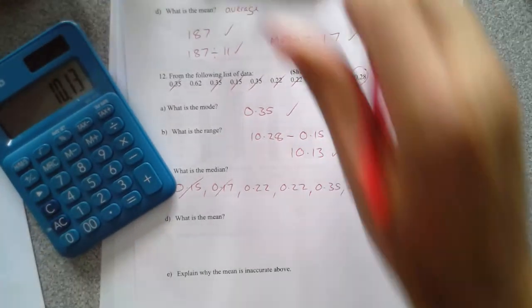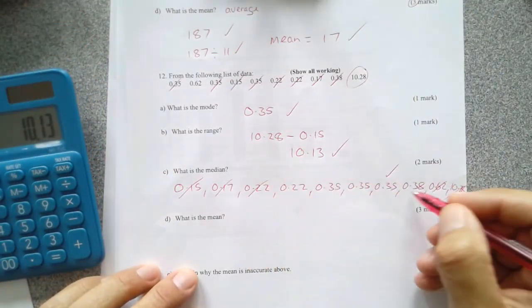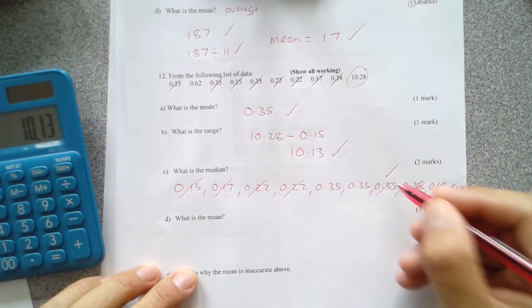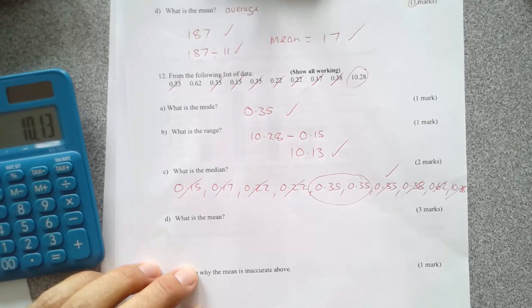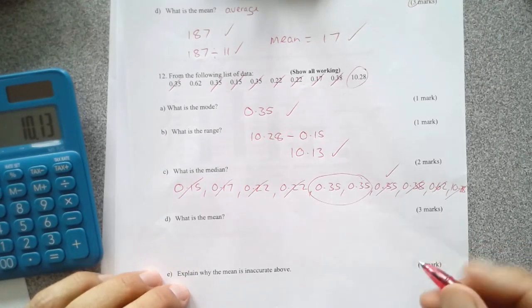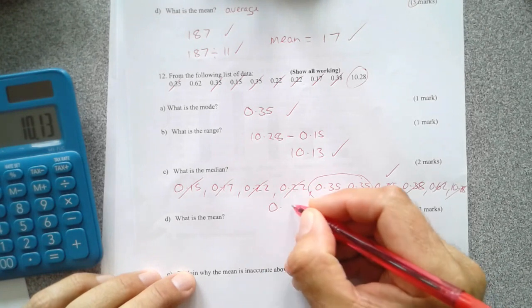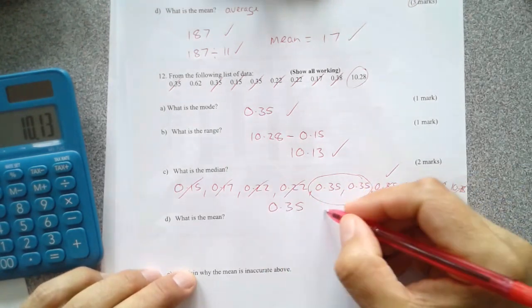Just give you a bit of room here. Cross out one from each side, again and again. Now we're left with 0.35 times 2. If I add those together, it's going to be 0.7. If I divide it by 2, it's going to come back to 0.35. Okay, so that's the second mark.